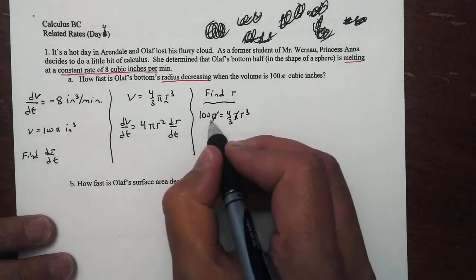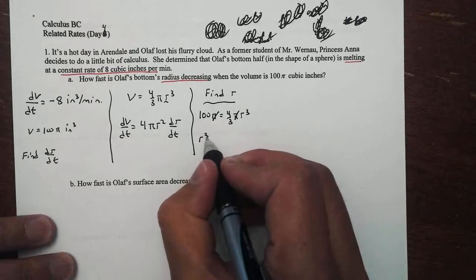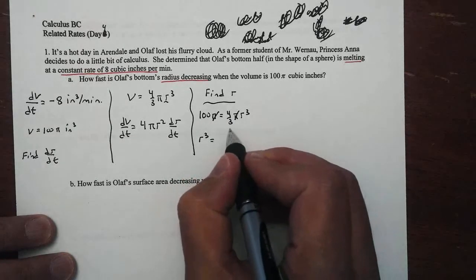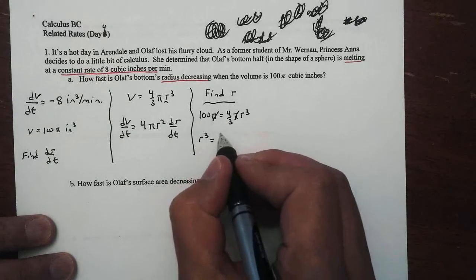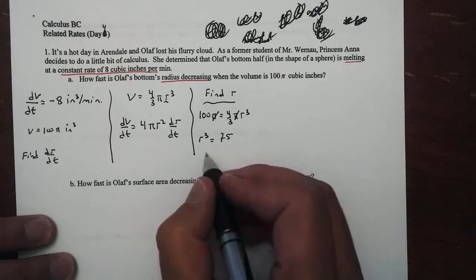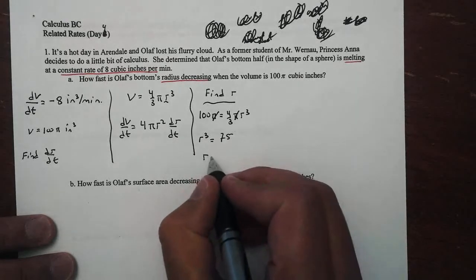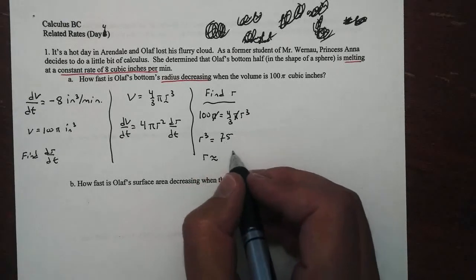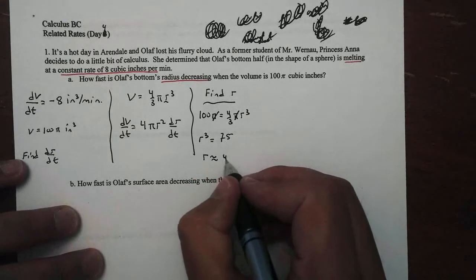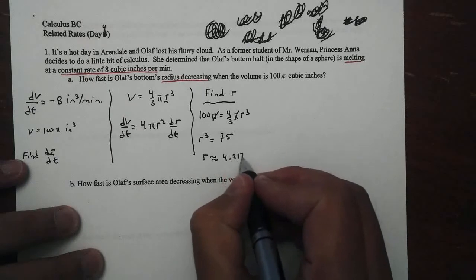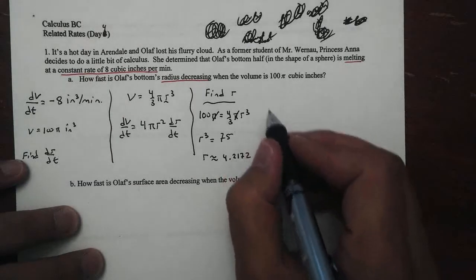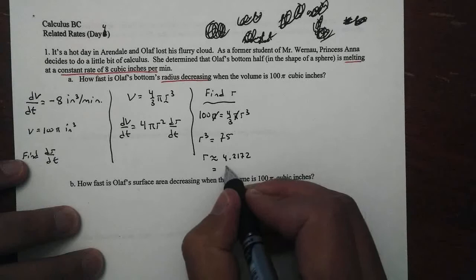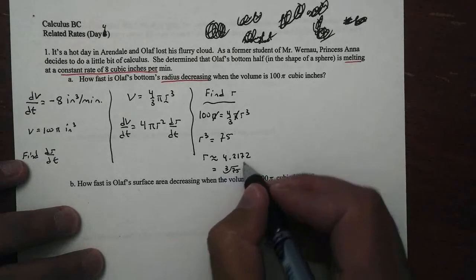Of course, the pi's cancel, and we're left with r cubed equaling 300 divided by 4, which is 75. So I'm going to use my calculator for this one, and you take the cube root of 75, and we get roughly 4.2172. Or if you want to leave it more accurate, the cube root of 75, that's okay as well.